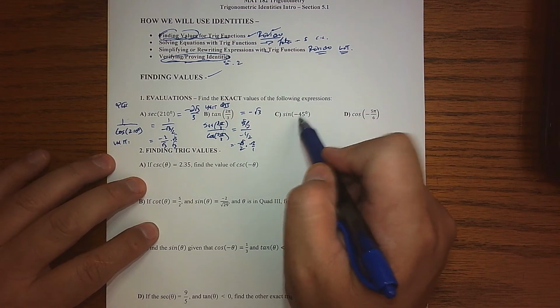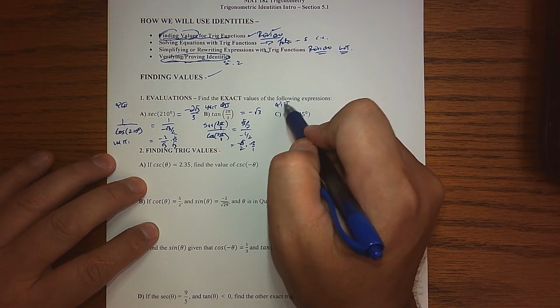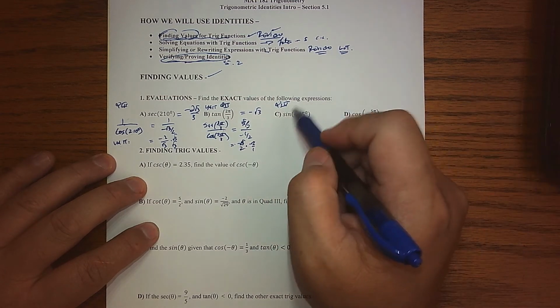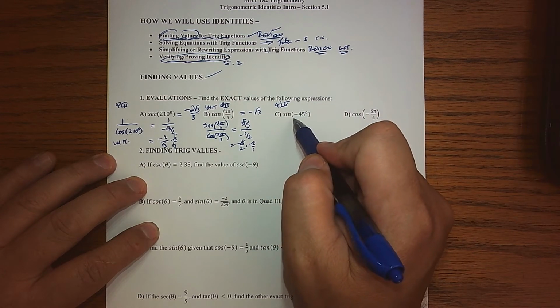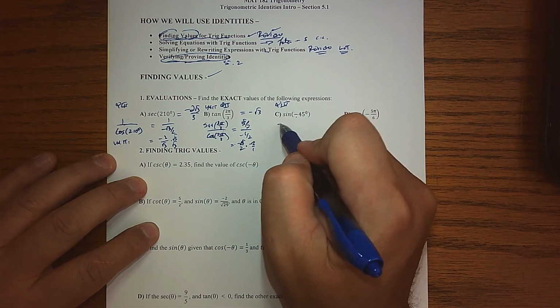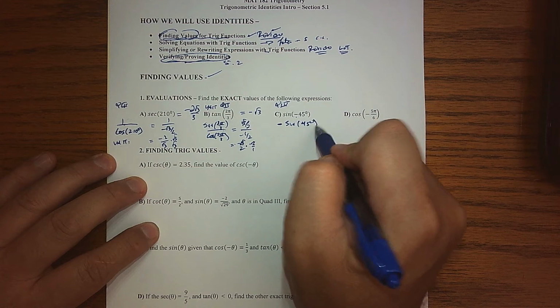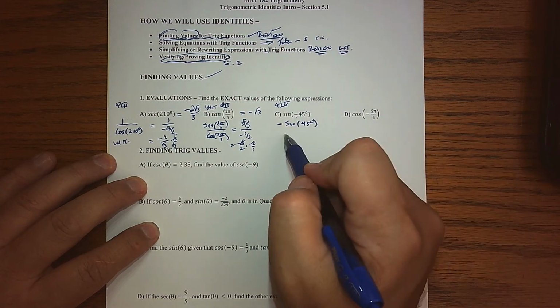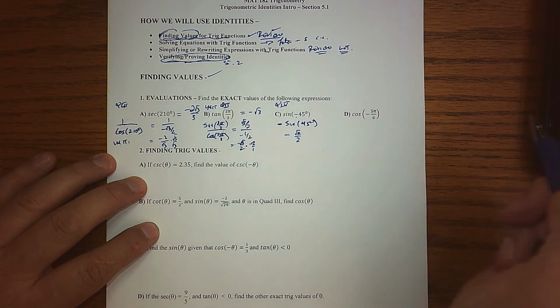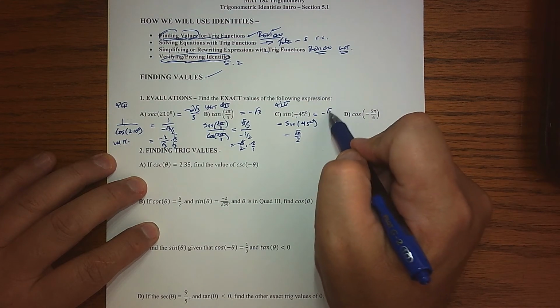What about the sine of negative 45? Well, this is in quad number 4, right? And so we really don't need an identity for this. However, we have a negative, so how about we use the odd identity? This would be the same as the negative of the sine of 45 degrees. So this is the negative square root of 2 over 2. So that would be our final answer there.